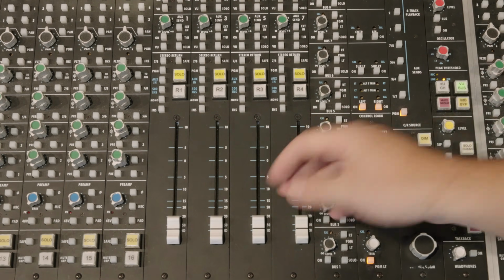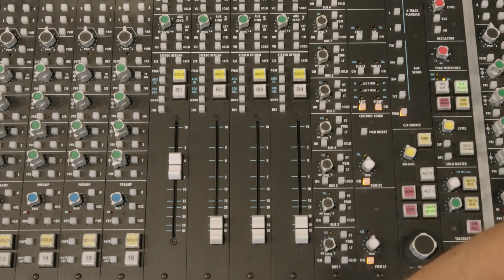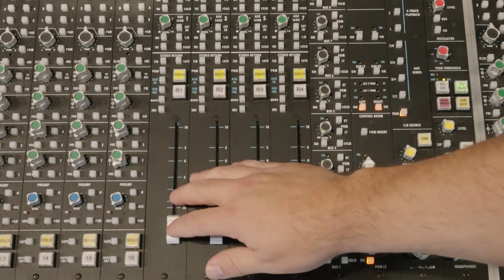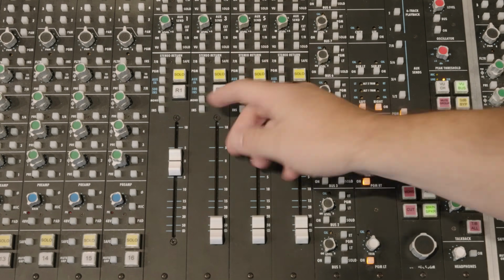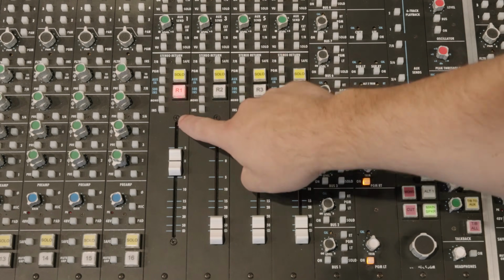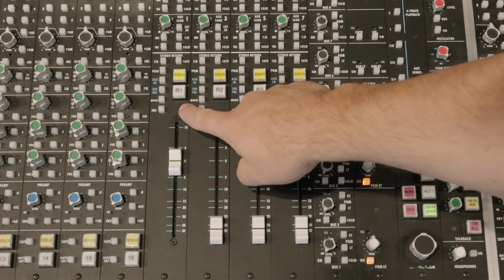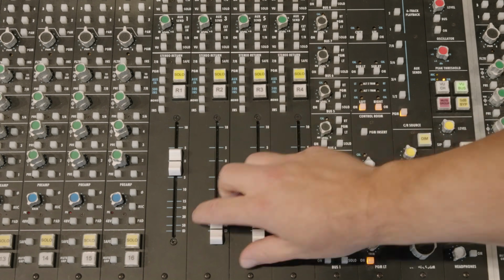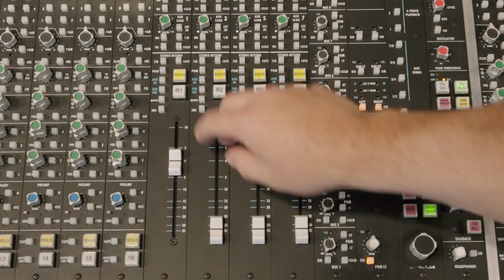When we want to do that, we can use stereo returns rather than using up channels. When we insert a reverb or something like that, we can bring it in and we can solo that. We can mute it much like we do a channel on R1, R2, R3, R4. We have 4 stereo returns.